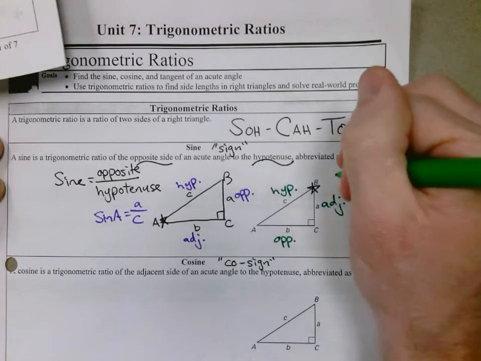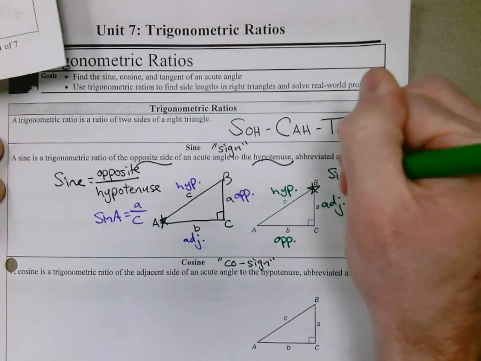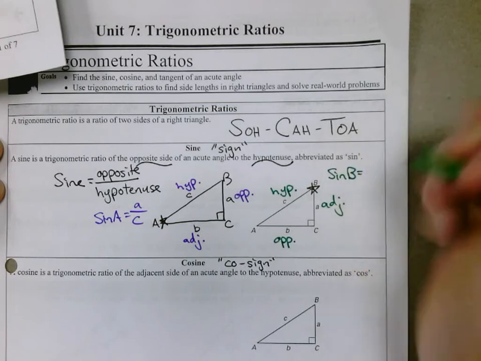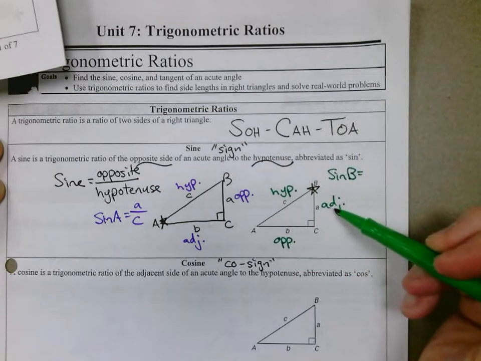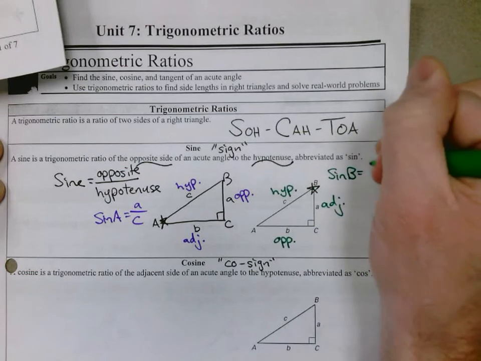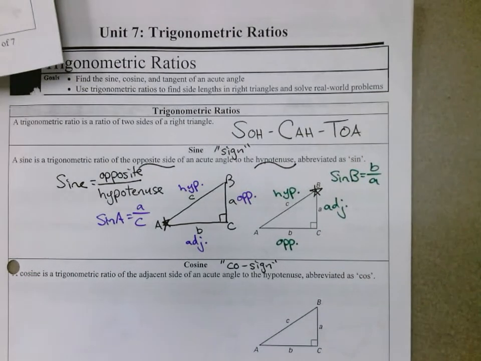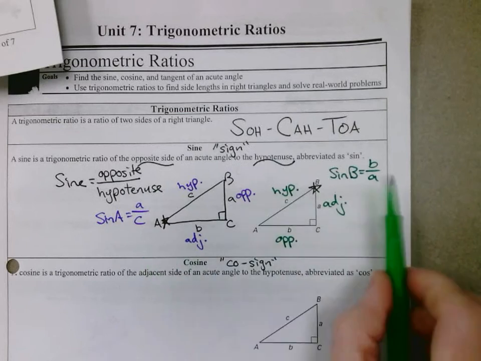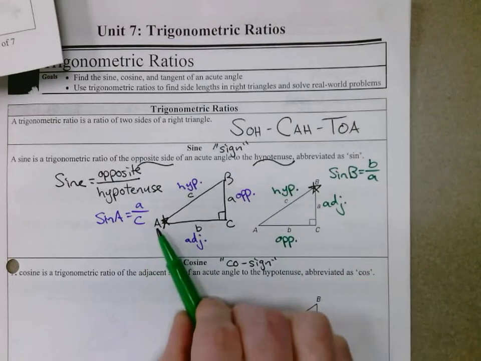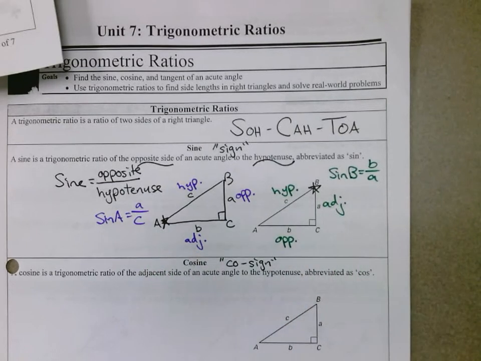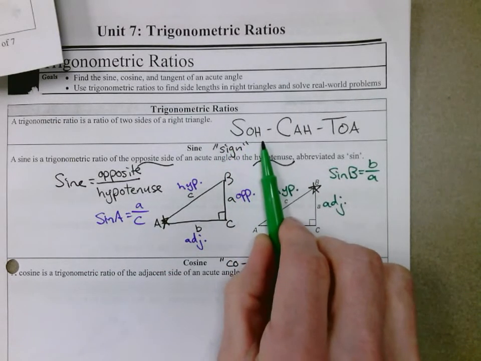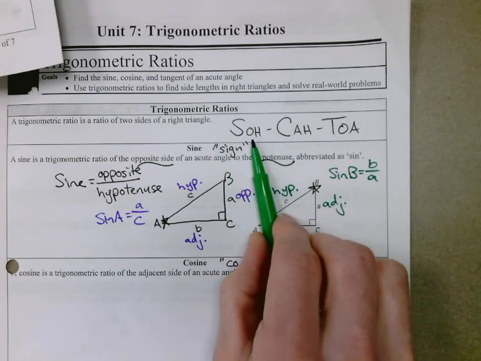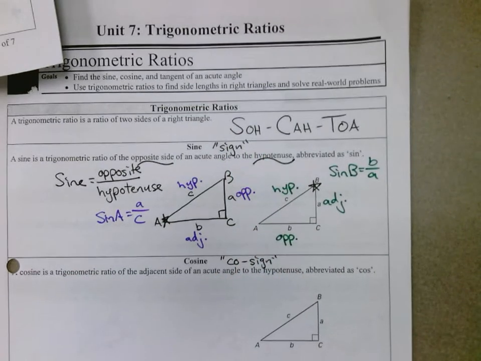So what that means is that if we were to look for the sine of angle B, the sine is the opposite over the hypotenuse. So in this case, it'll be b over c. So you'll notice how the sine value ended up changing depending on which angle we're looking from. Okay, so once again, the sine is the opposite over the hypotenuse. That's the SOH in SOHCAHTOA.